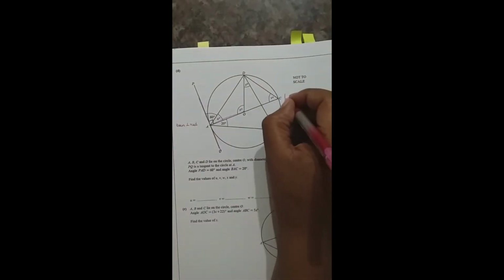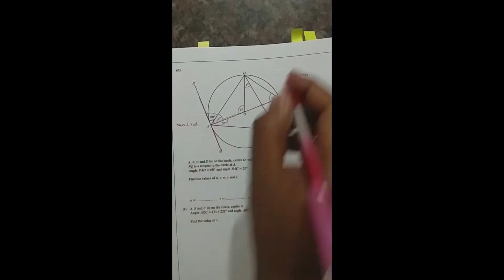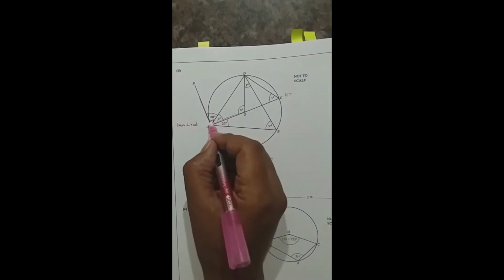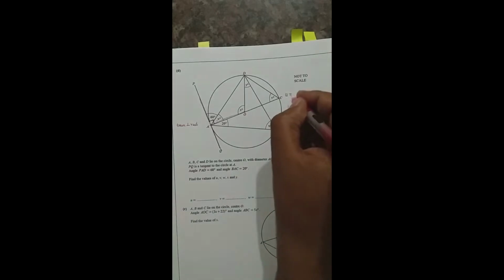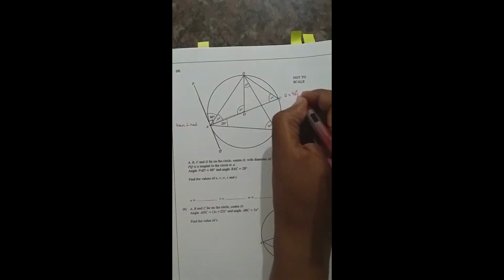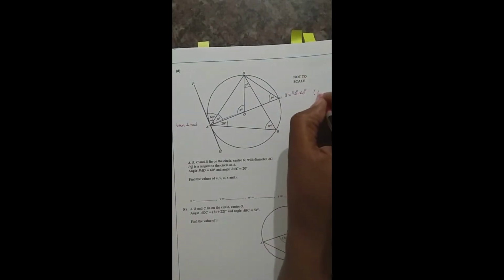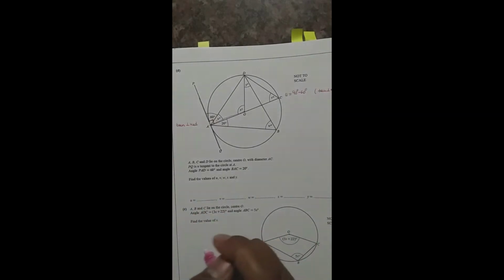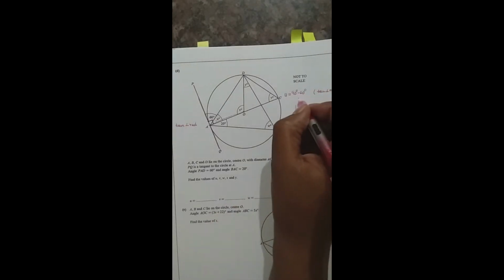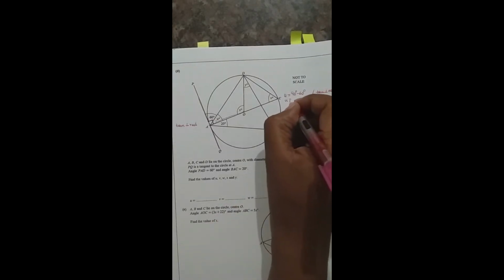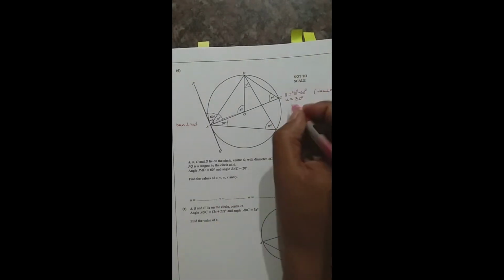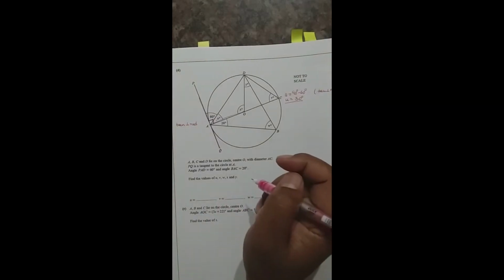So we're going to start by saying U is equal to, if this whole angle is 90 degrees, then U is equal to 90 minus 60 degrees. Your reason is tan perp rad, or the tangent is perpendicular to the radius at the point of contact. So 90 and U is 90 minus 60. So U is equal to 30 degrees. That's the first one.